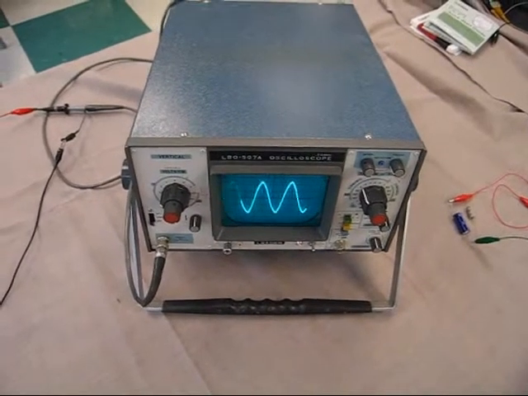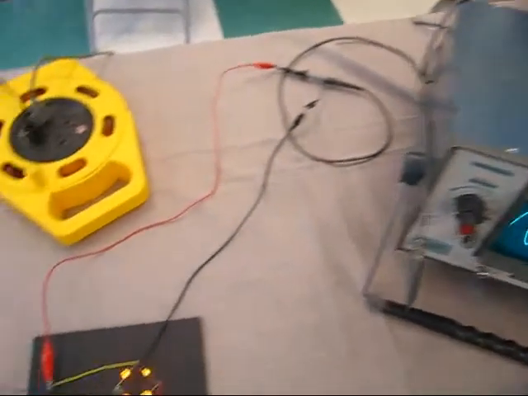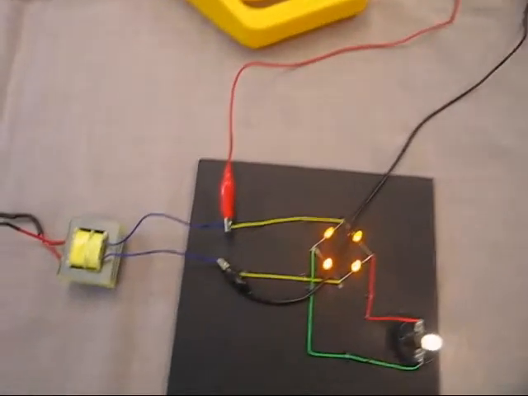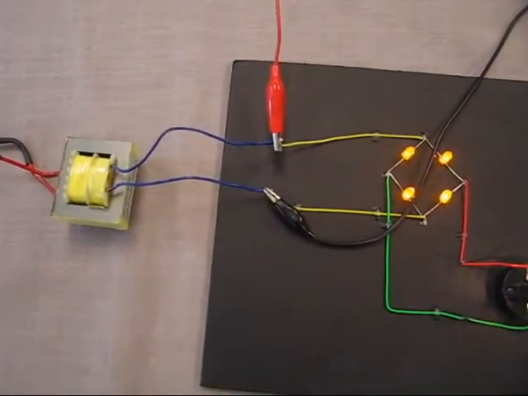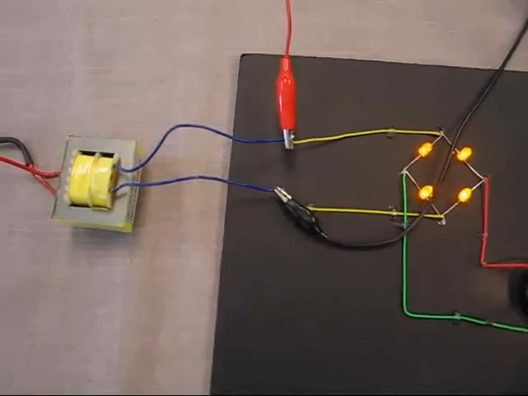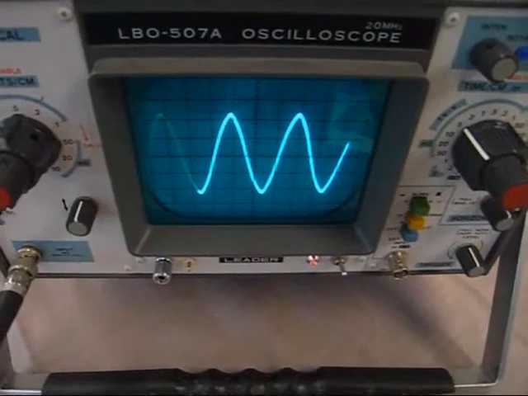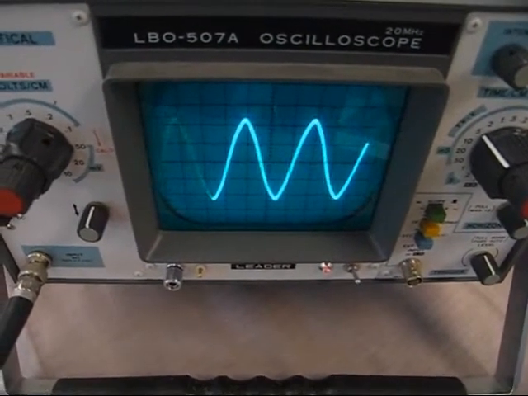Here's the oscilloscope set up to look at the voltages in our circuit. There's the probe with some alligator wires. Right now we are just looking at the output of the transformer. The output of the transformer, which is AC, 60 Hz.